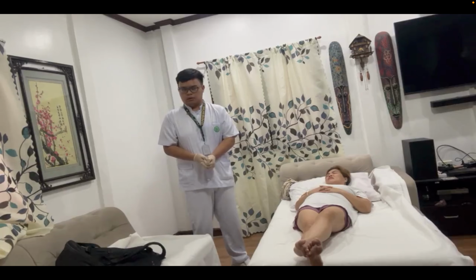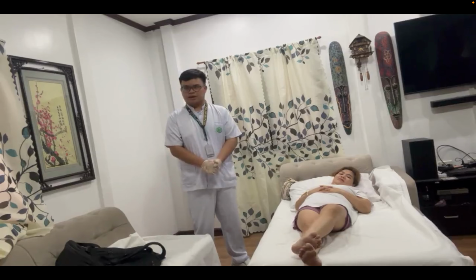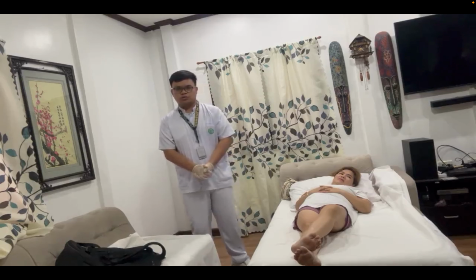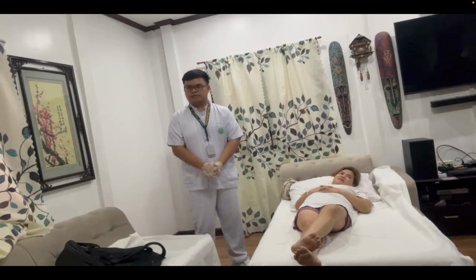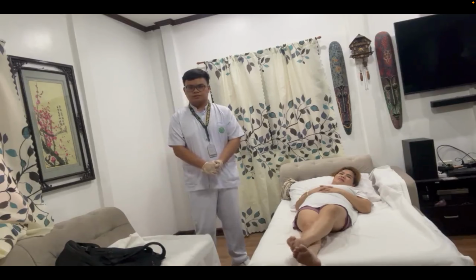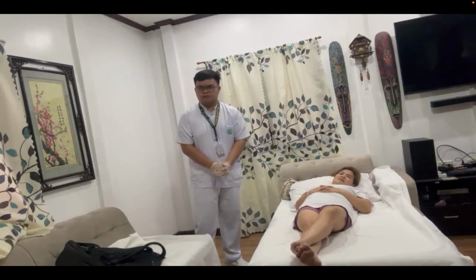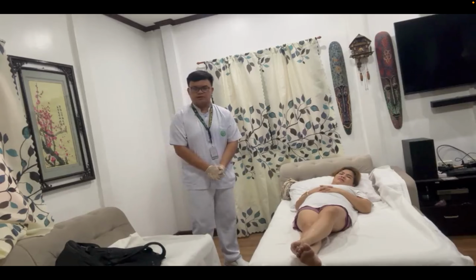Next, I will perform hand hygiene and put on my PPE. This is to ensure that hand hygiene, the single most effective way to prevent the spread of microorganisms, is done for the patient, and PPE helps protect the patient and healthcare team from microorganisms and infections.